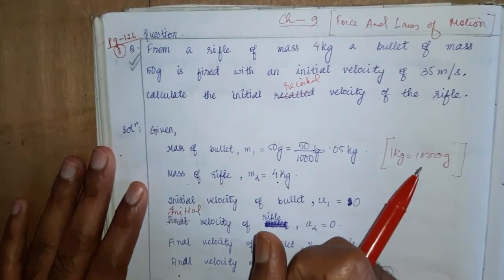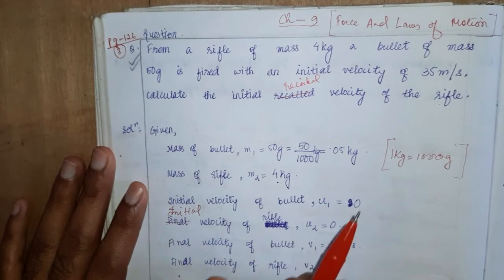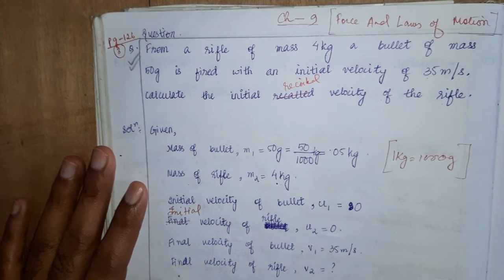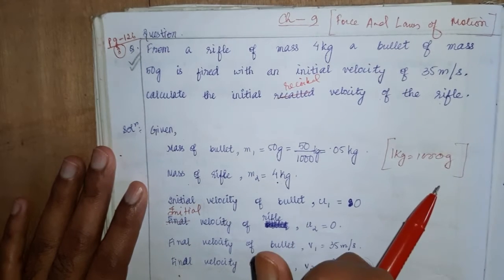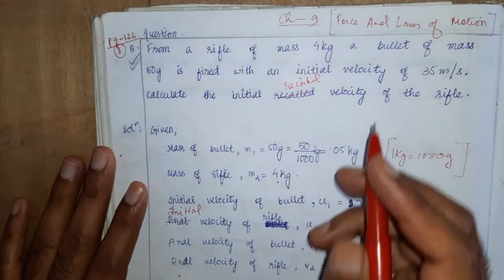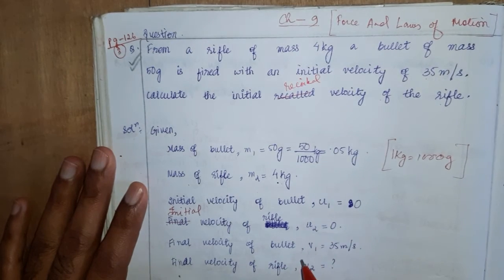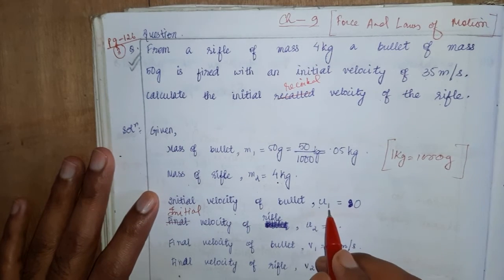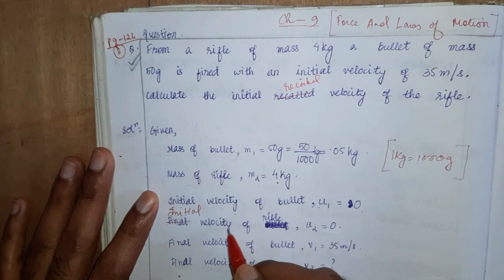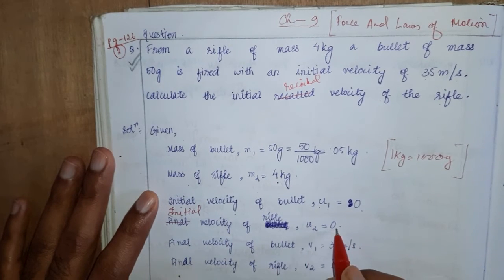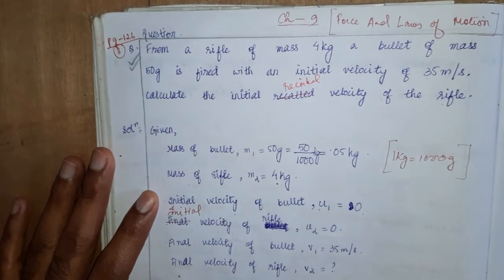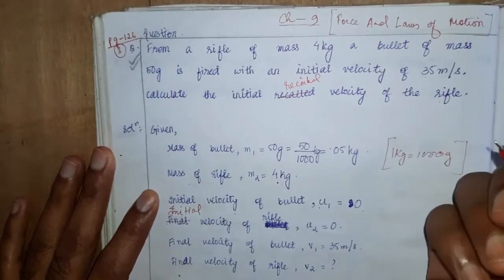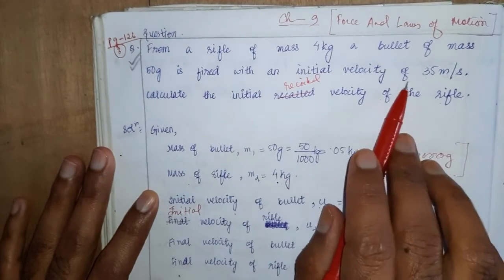When the rifle is not fired, both the bullet and the rifle are at rest. So if both the bullet and the rifle are at rest, that means both have initial velocity 0 before firing. So initial velocity of the bullet, if I assume u1, has to be 0. Initial velocity of the rifle u2, 0. When the bullet is fired, then the bullet will have the velocity. That will be the final velocity. So this velocity is after firing.